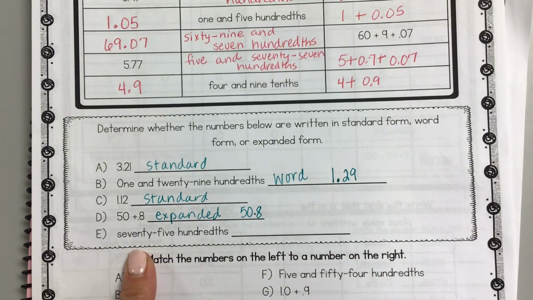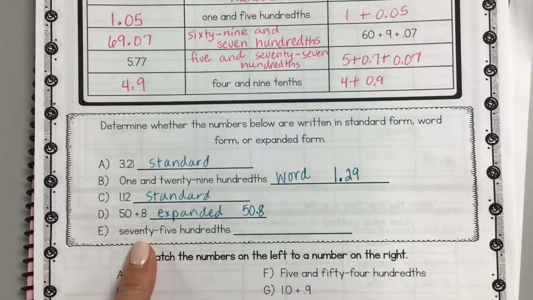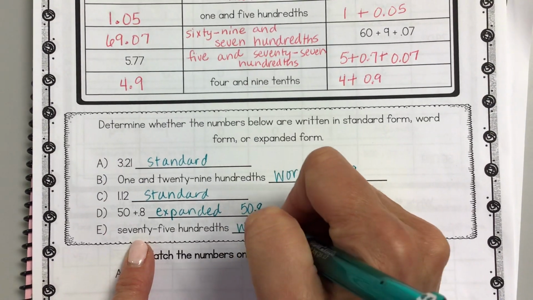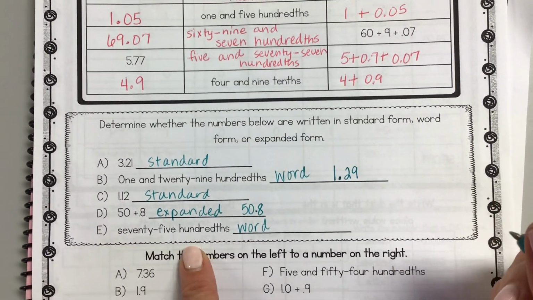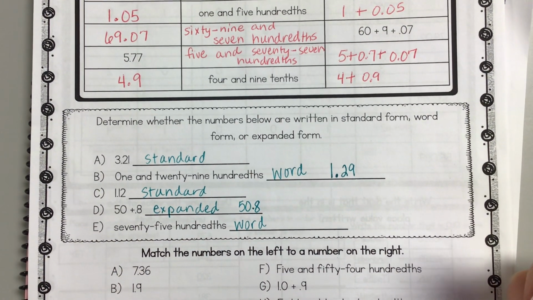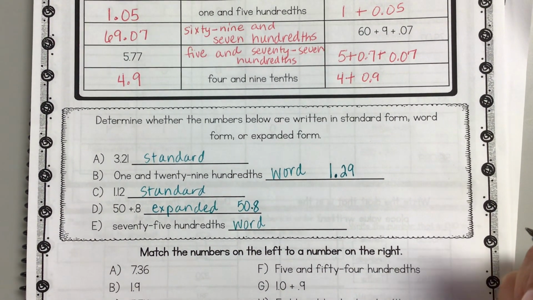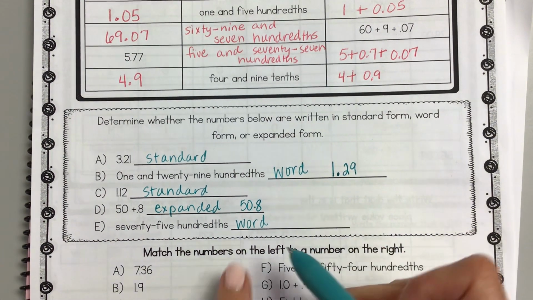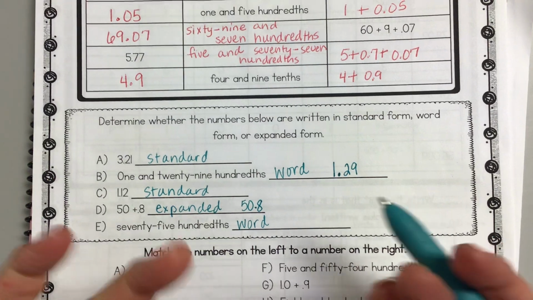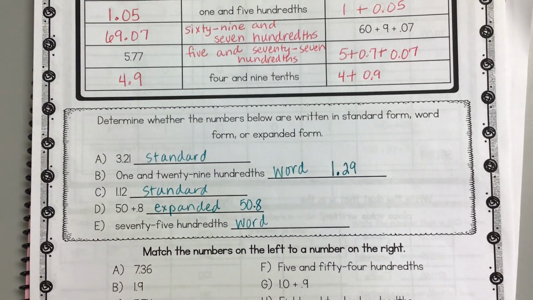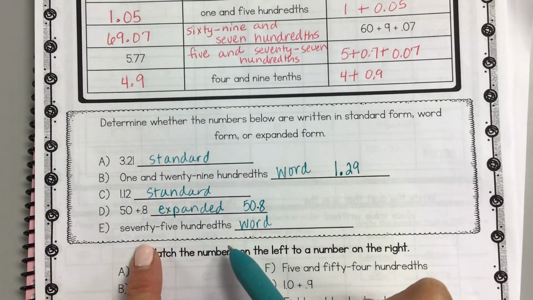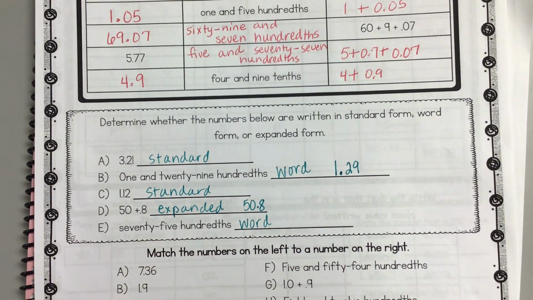And then this says 75/100ths. What form is that? Marin? Word. And then how would I write that in standard form? 75/100ths. How do I write that in standard form? Okay, guys, you're fine. Okay, Luke Wingler, how do I write this in standard form? You need to look again in your folder, please, and then tell me how to write 75/100ths in standard form.